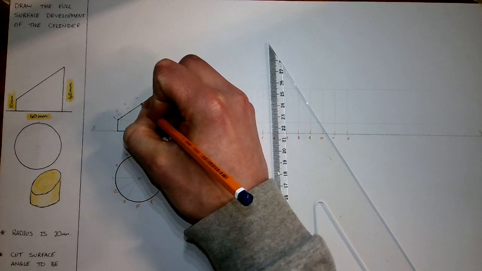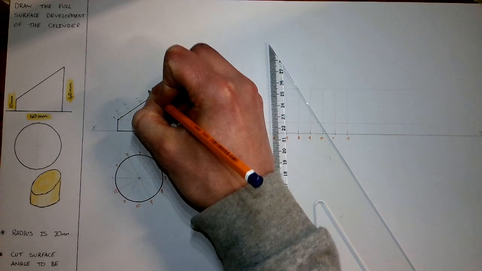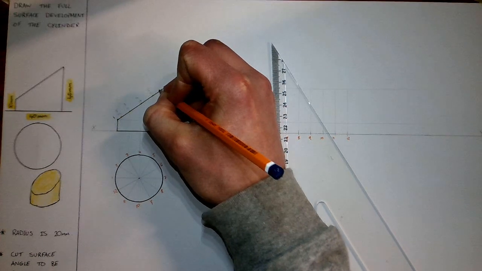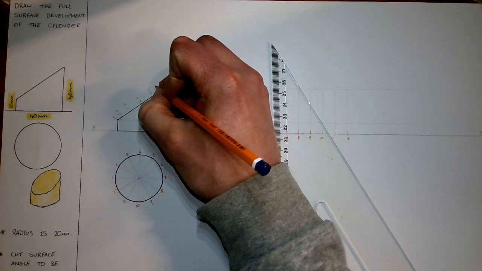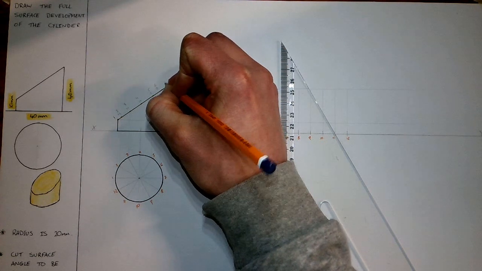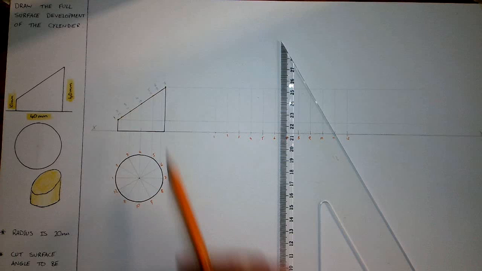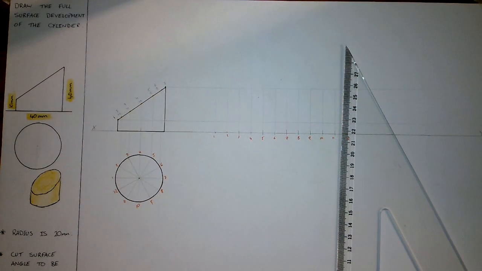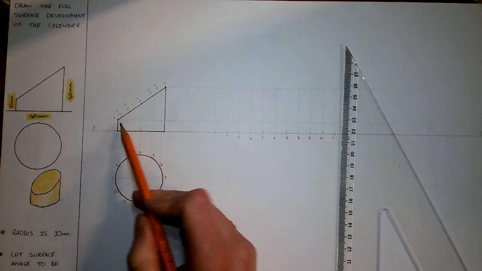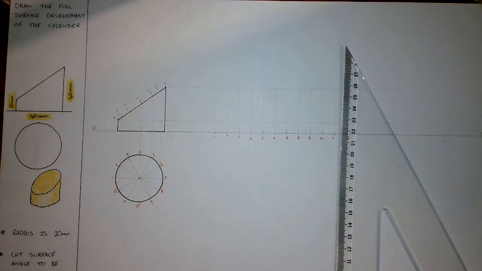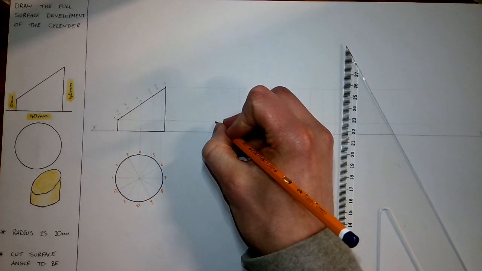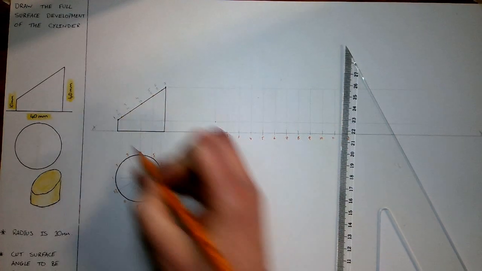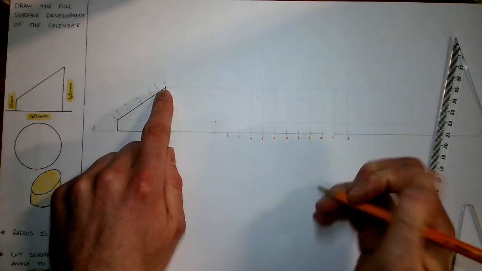This one's going to be for 4 and 10. 5 and 9 here. 6 and 8, and then the last point there is 7. All we do to these heights is take them across to meet the corresponding number. So I've already taken 1 across. So I have a point here for 1. 1 matches up with 1. 7 is going to be the highest.